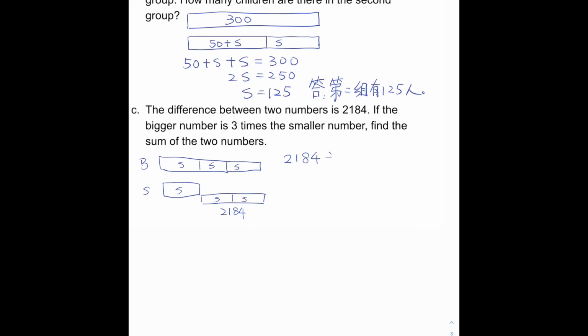2184 divided by 2, because that's the difference. The difference is 1098.